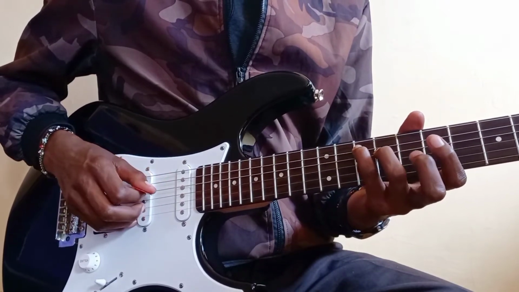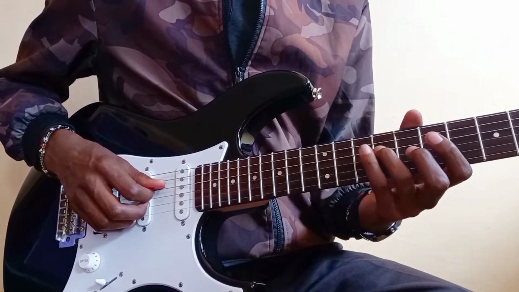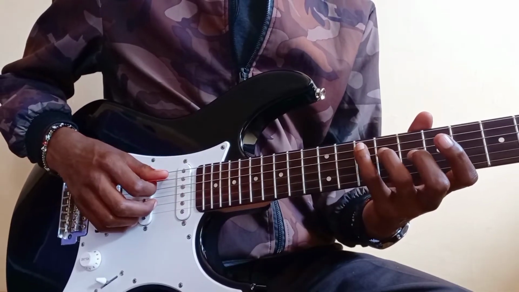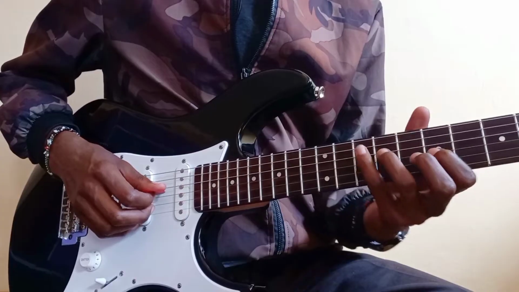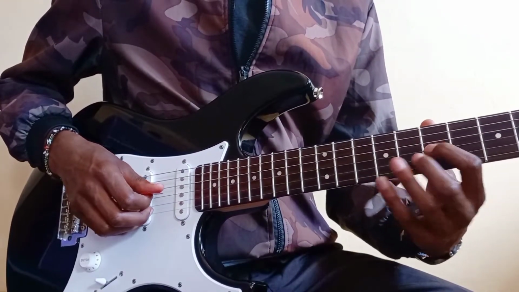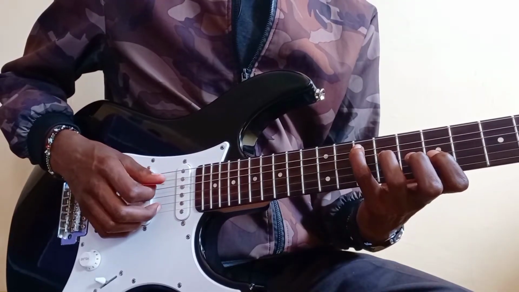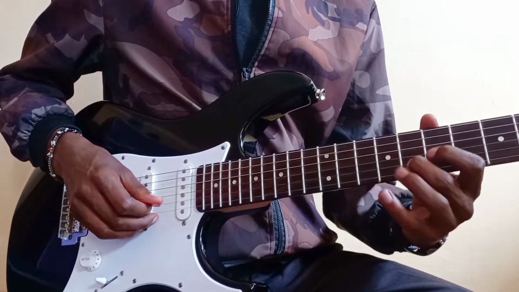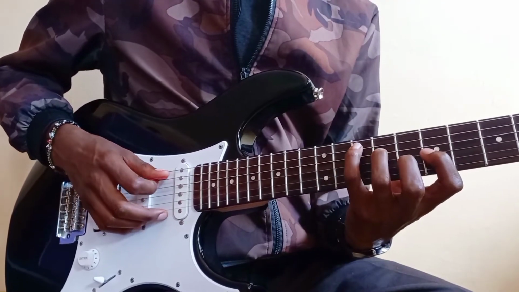And then this is the 9th fret. And then the 4th string. And then 7th fret. So, and then, so like this.